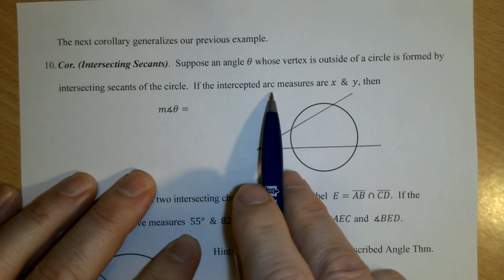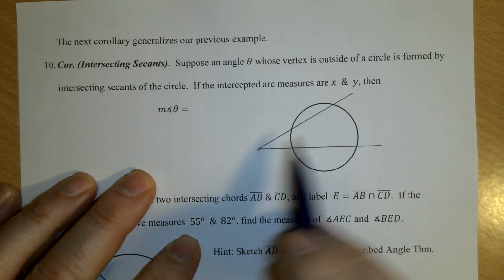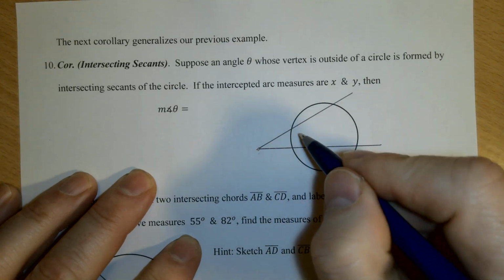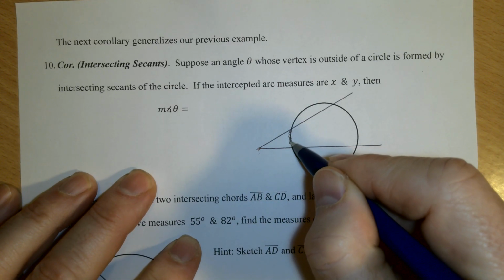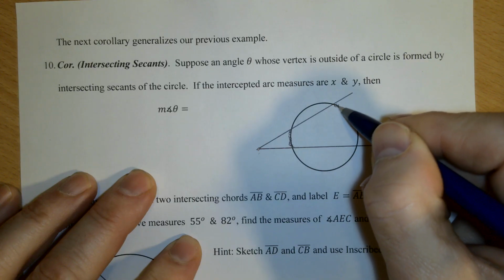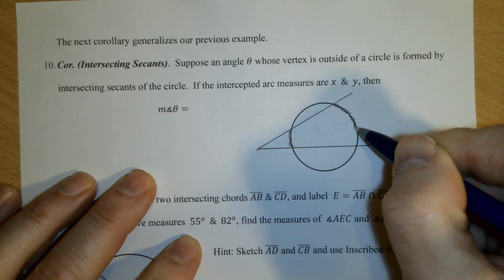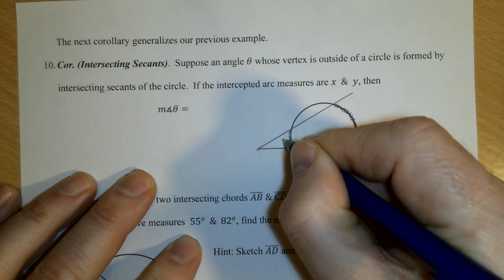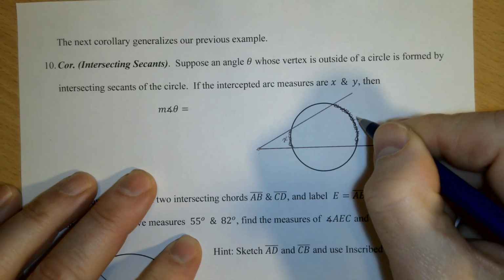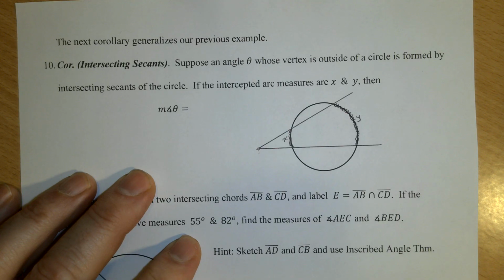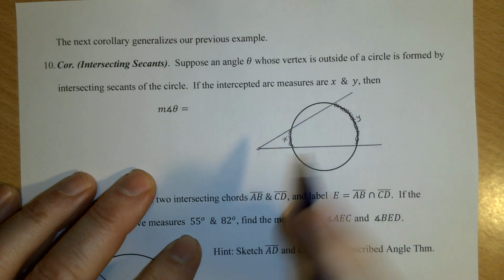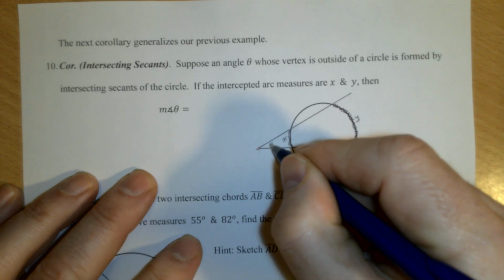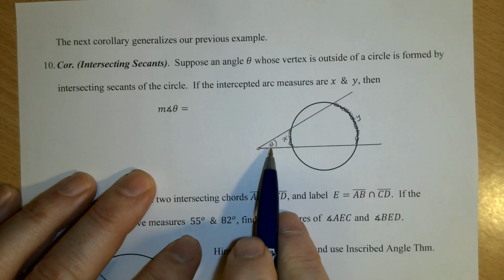If the intercepted arcs measure, well, we can see where they are. Here is one arc, and here is the second arc. And if they have measures x and y, which I'll write like this and then y right there, we want to know the measure of this angle that we will call theta right here.